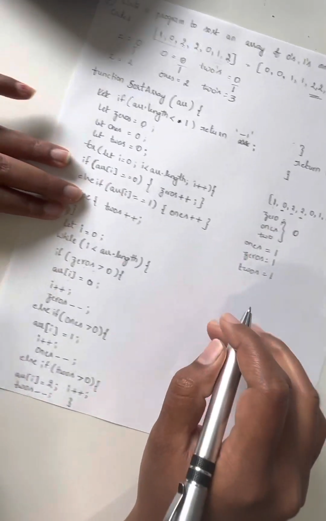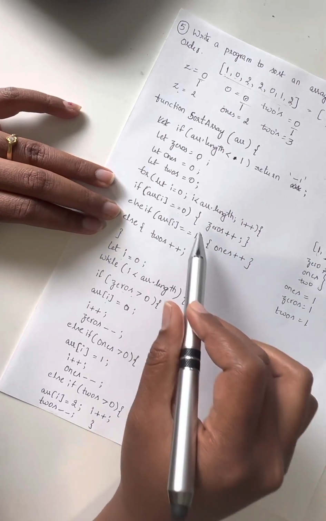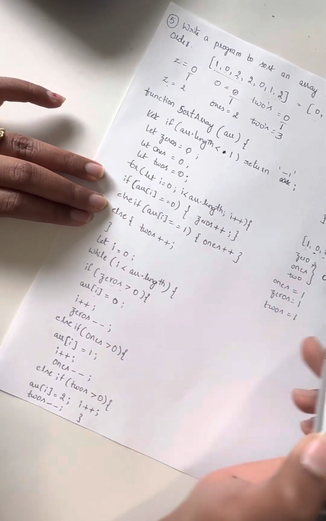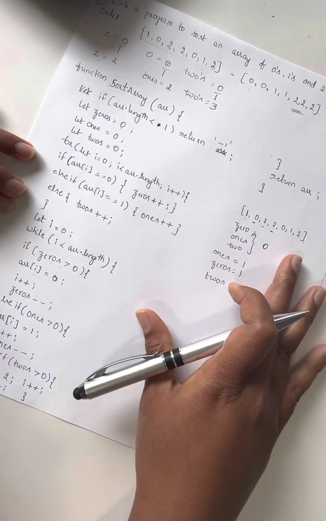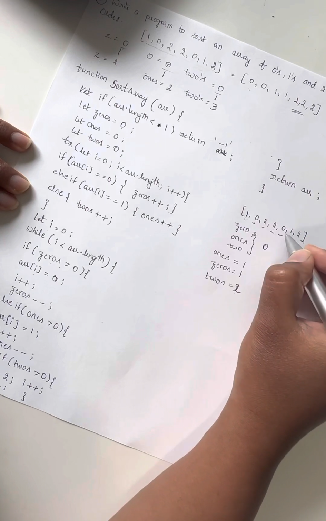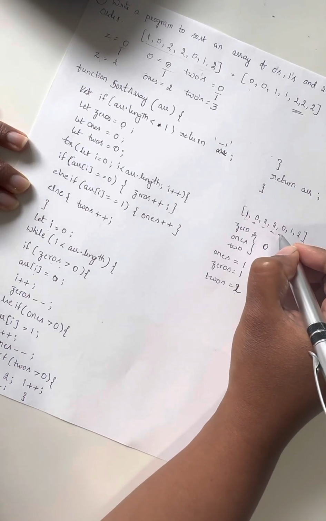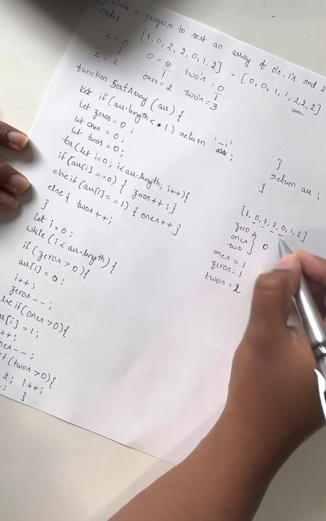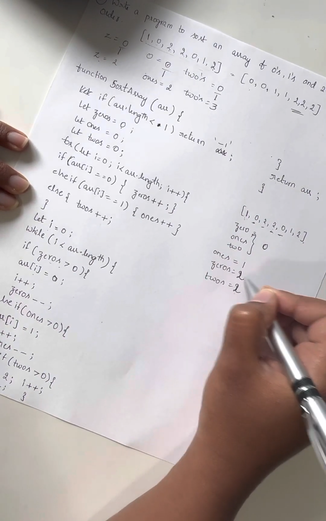Then it checks if the element is 0 or 1. It's not 0 or 1, so the 2's is incremented again. It becomes 2. Then i is incremented and it is at index 4. The element at index 4 is 0, so zeros is incremented. It becomes 2.